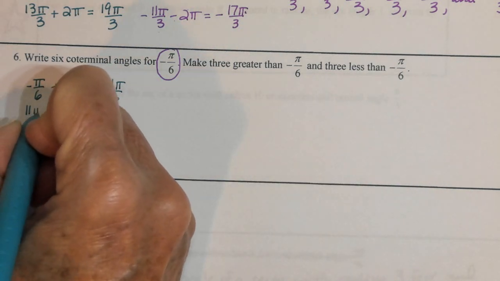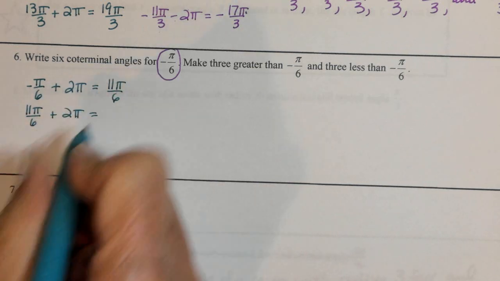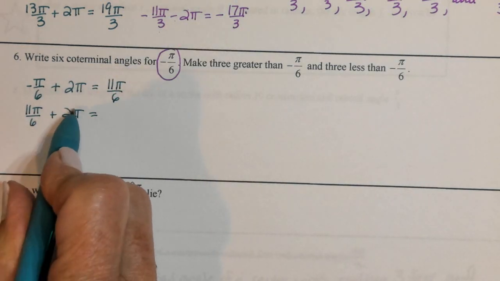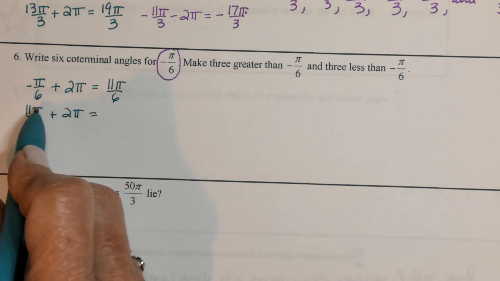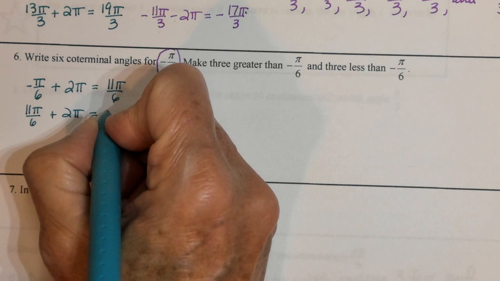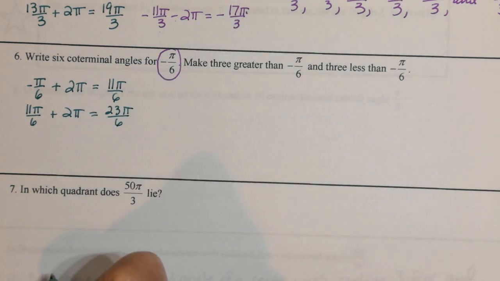Now I'm going to add 2 pi to that. So I'm adding 12 pi over 6. 12 pi over 6 plus 11 pi over 6 is going to be 23 pi over 6, right?